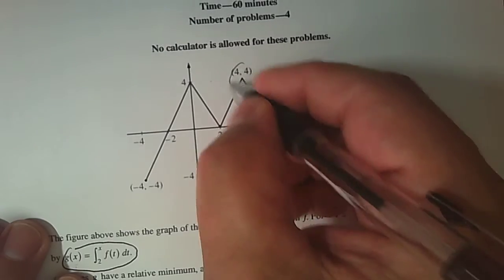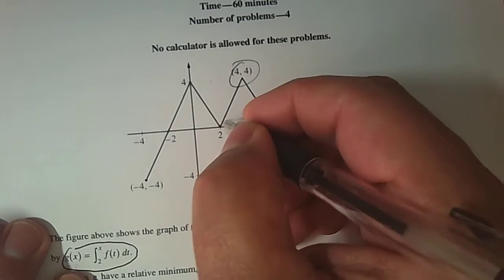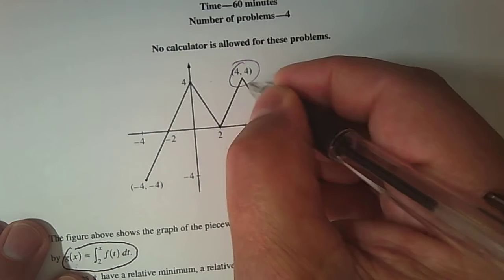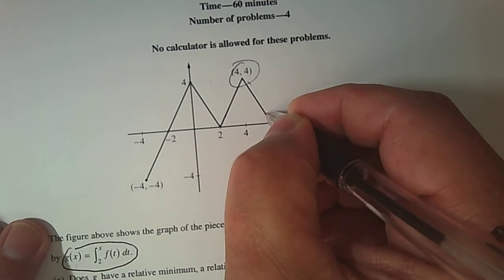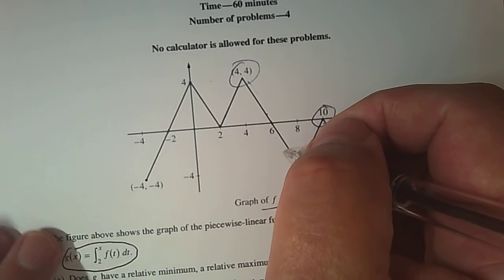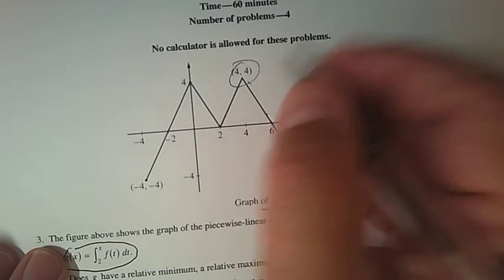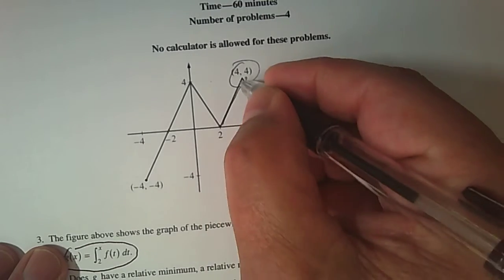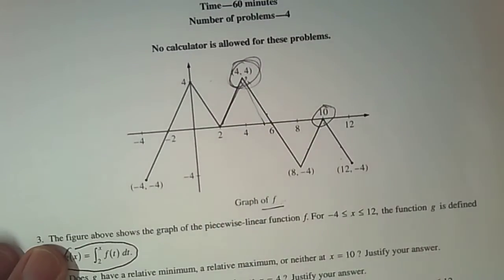So let's look at x equals 4. Does f change from increasing to decreasing there? And it could be either a maximum or minimum local value. And the answer is yes. It goes from increasing to decreasing at x equals 4. Therefore, at x equals 4, there is a point of inflection. Let's write it down.